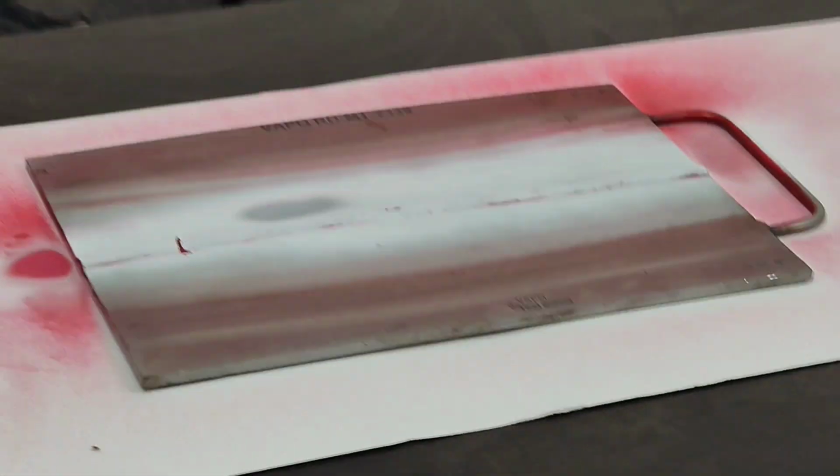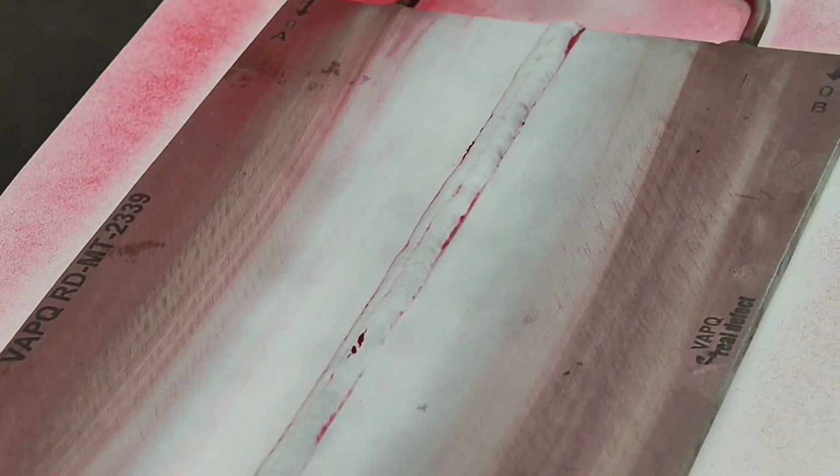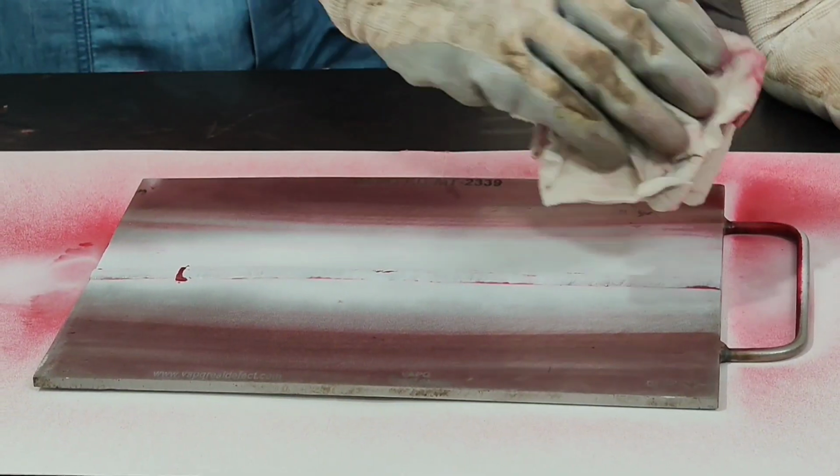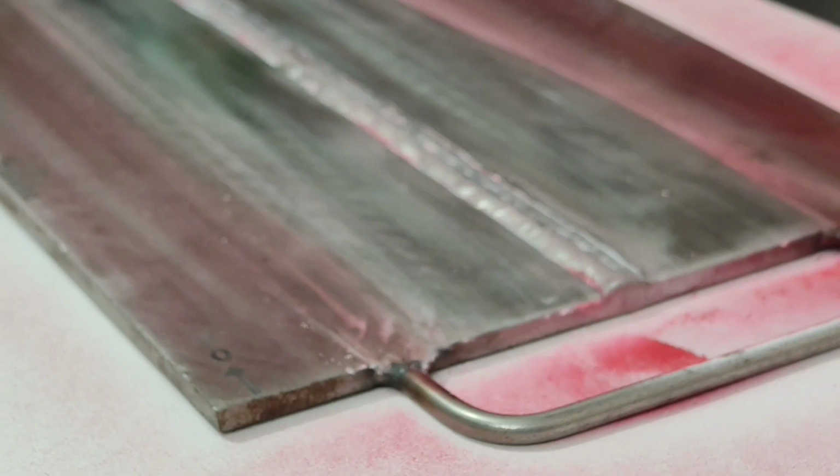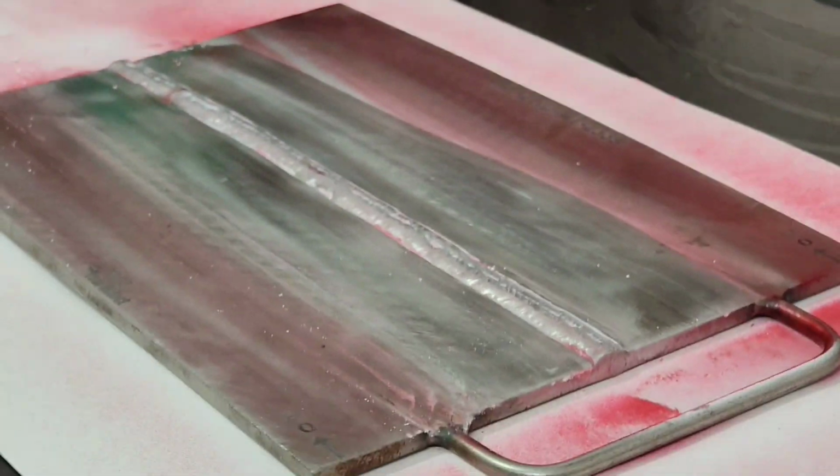As you can observe in the video, a defect is visible on this workpiece, highlighted in red. We will now evaluate the visible defect, after which we will perform the final post-cleaning of the workpiece.